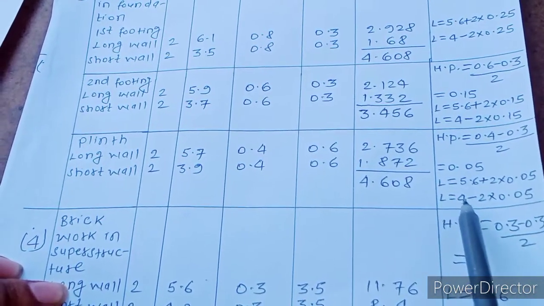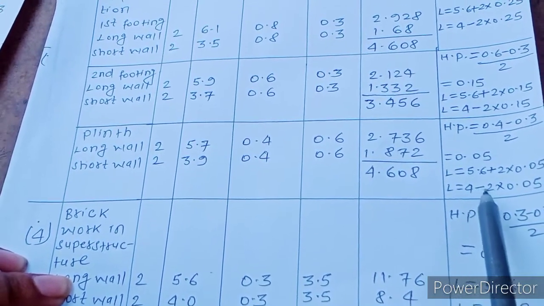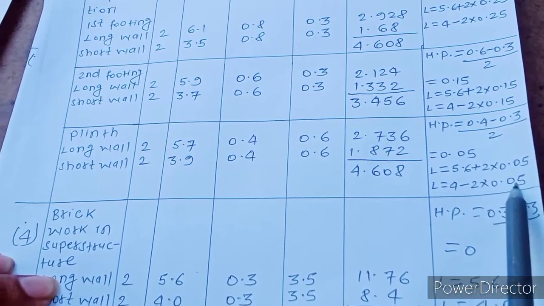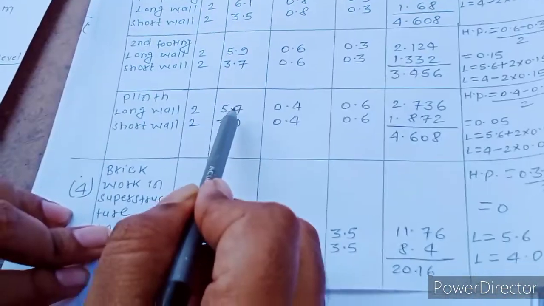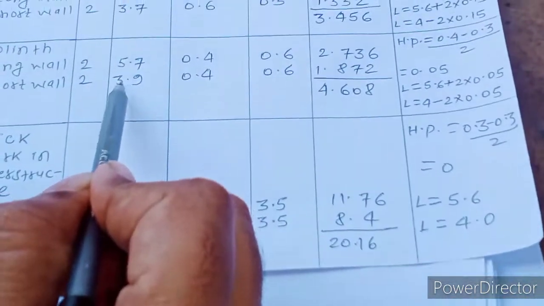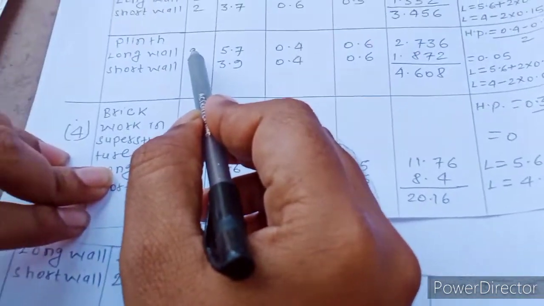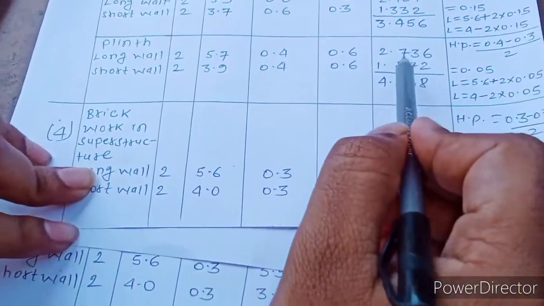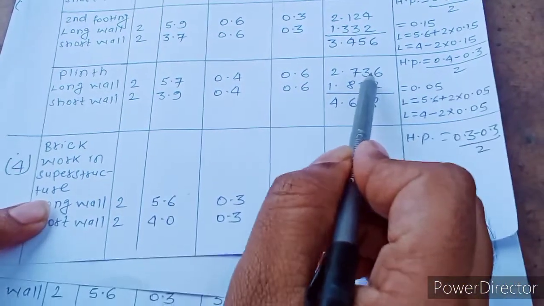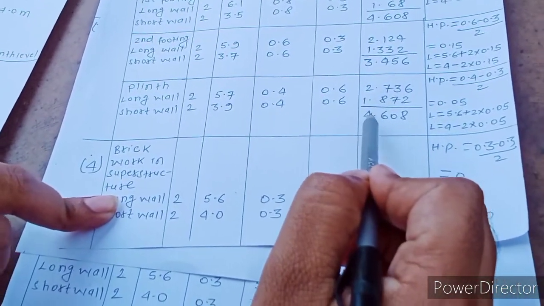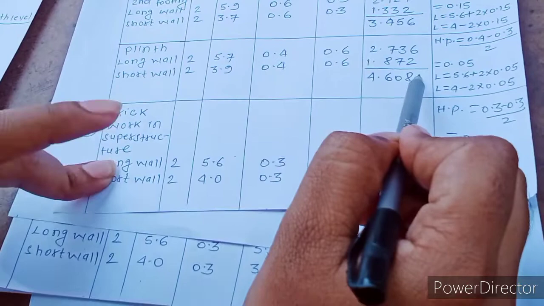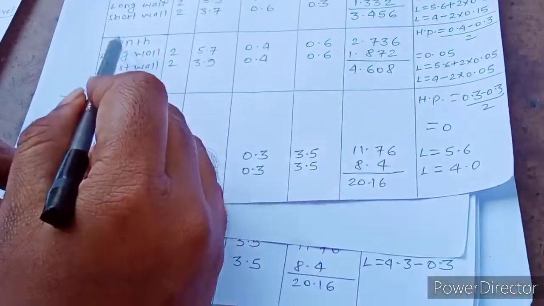Short length is 4.4 minus 2 into half projection 0.05. So the plinth long wall length becomes 5.7 and short wall length becomes 3.9. Multiplying these, we get 2.736 for long wall and 1.872 for short wall, altogether 4.608 meter cube, the volume of plinth.